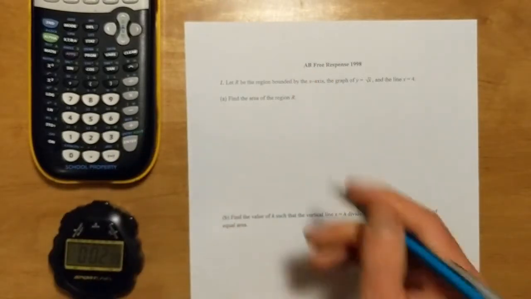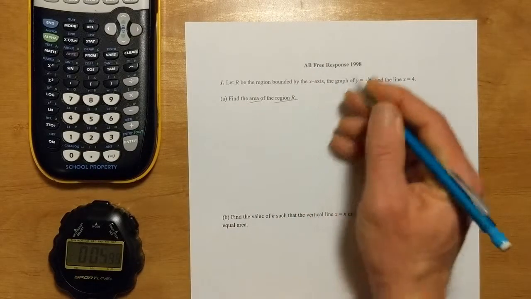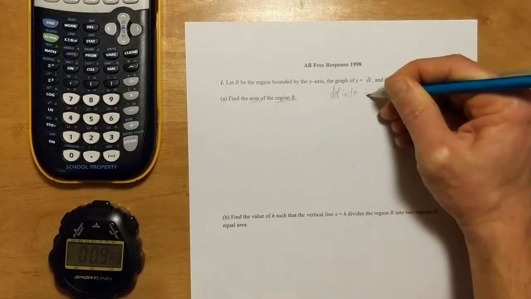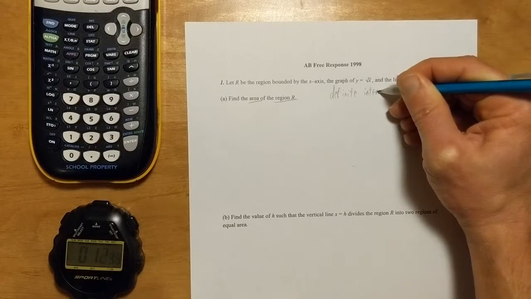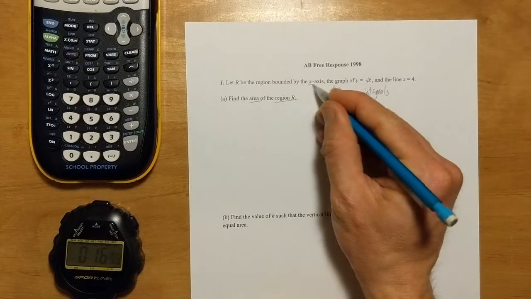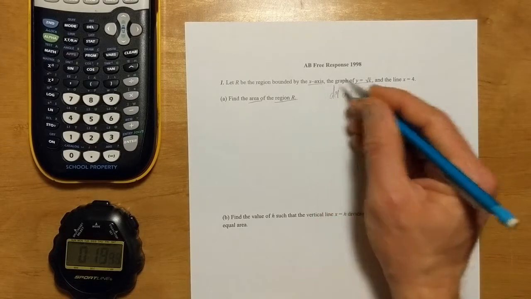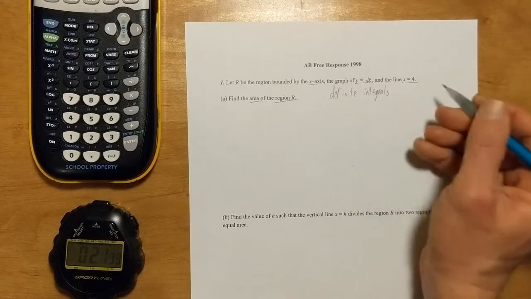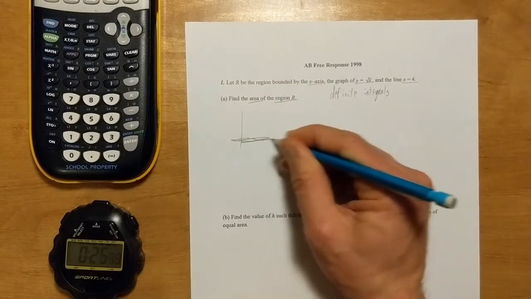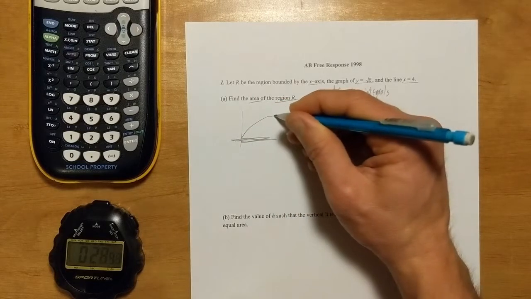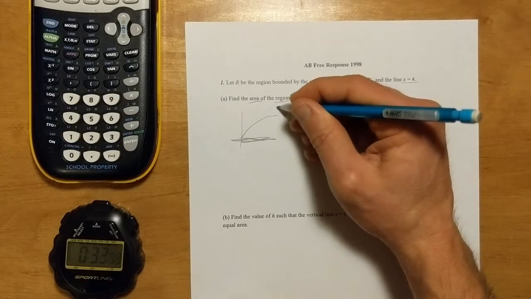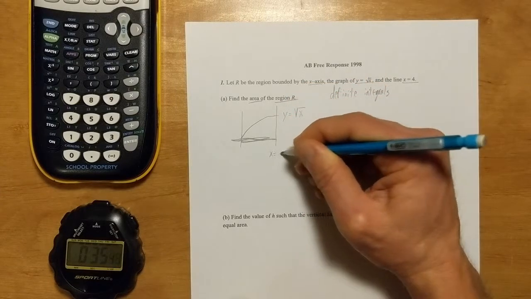So, our first question is about area of a region. This is going to involve definite integrals. In particular, we want an area bound between the x-axis, the graph of y equals the square root of x, and the vertical line x equals 4. Well, here's the x-axis, here's y equals the square root of x, roughly. And the vertical line x equals 4, we'll just put that right there.